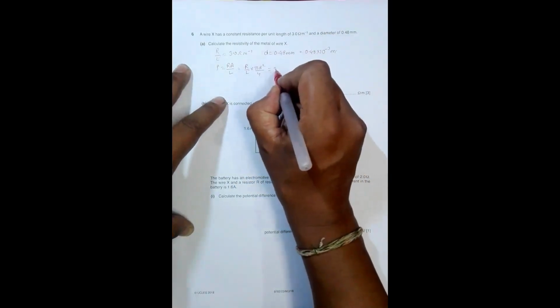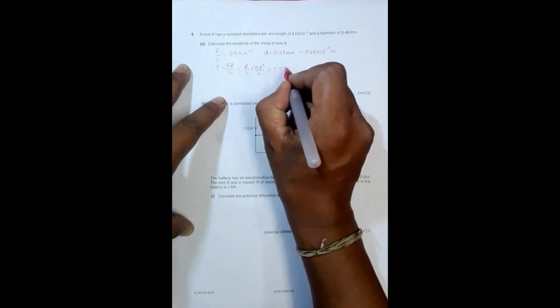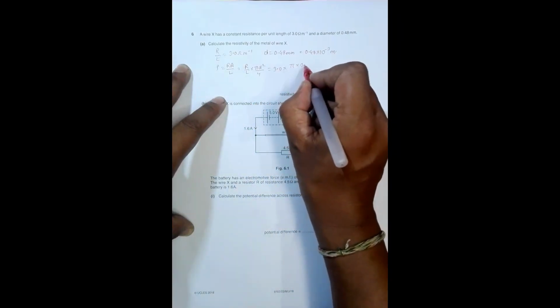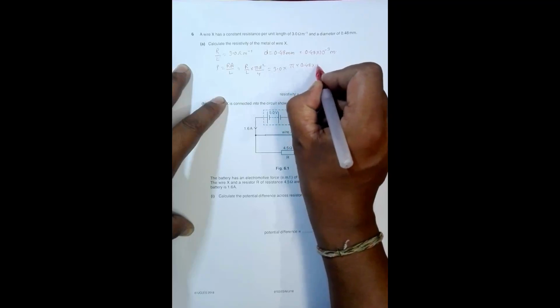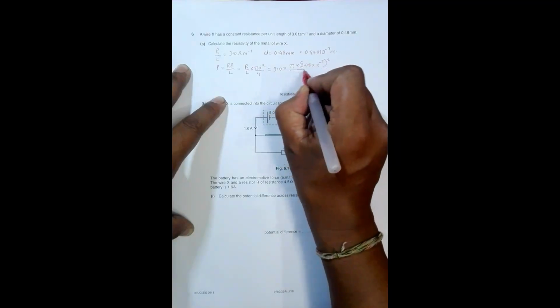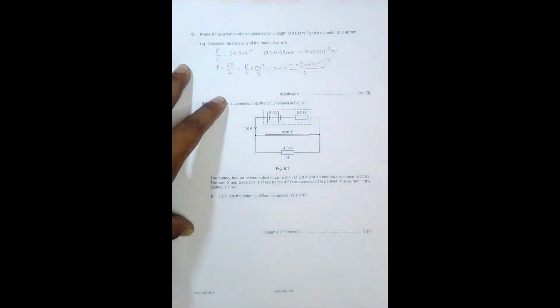So this will give us 3.0 into pi, into 0.48 into 10 to the power minus 3 square, and then it is 4.